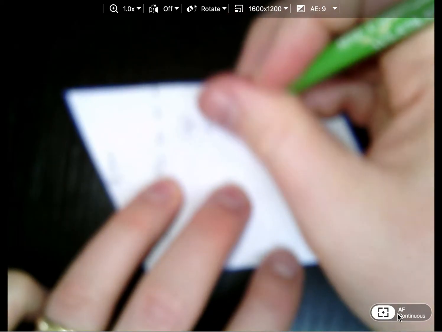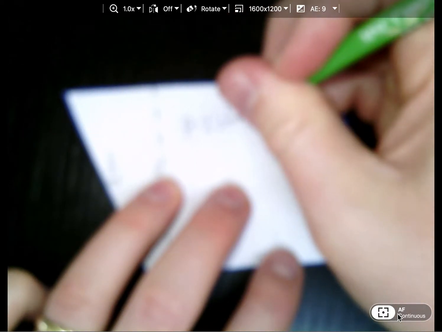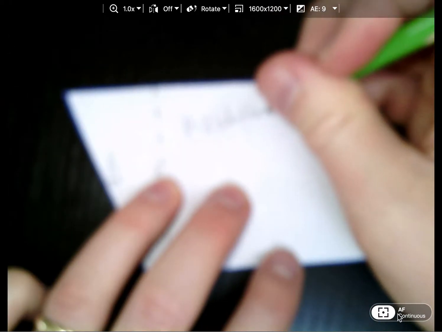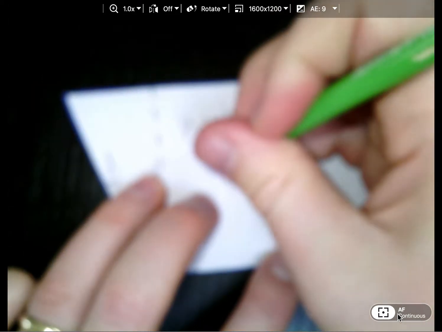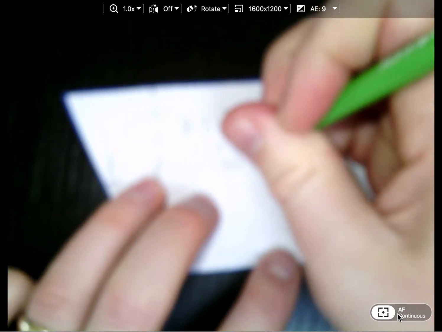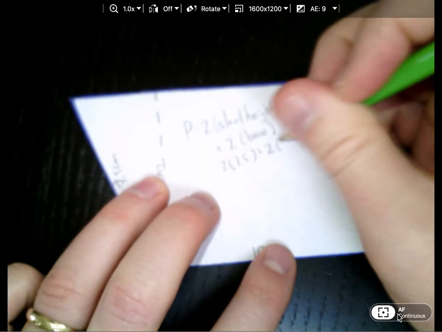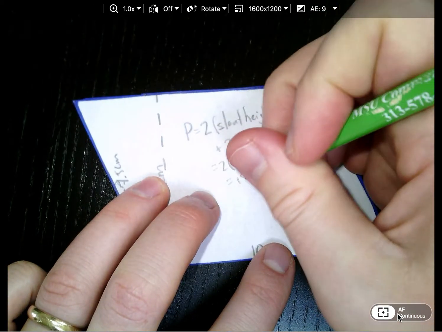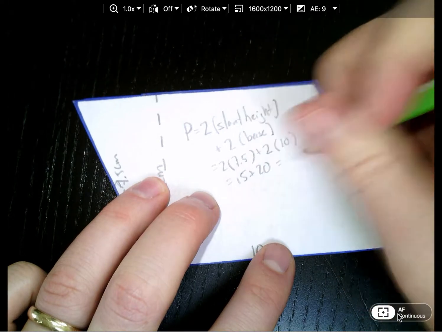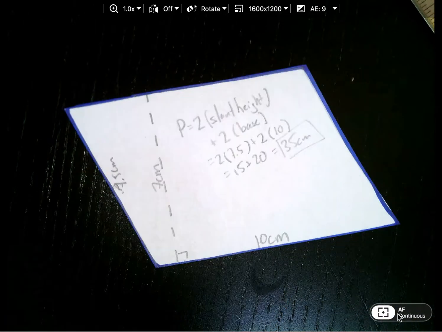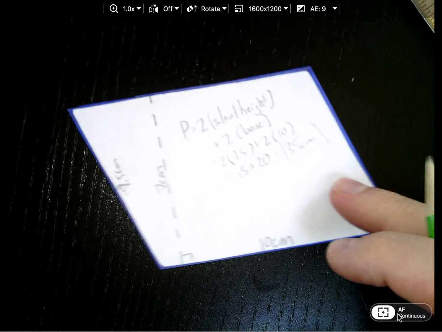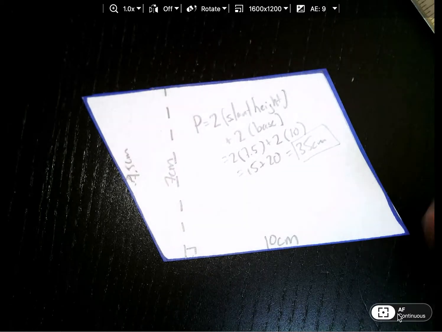So the perimeter is still the same situation. We have 2 times the slant height plus 2 times the base. So we have 2 times 7.5 plus 2 times 10, 15 plus 20. So we get 35 centimeters as our perimeter. So slightly more than the rectangle we just looked at. But what we're going to do, we need to find the area.